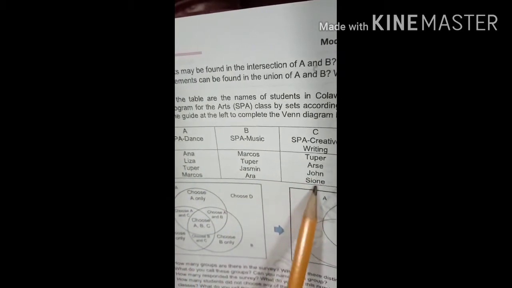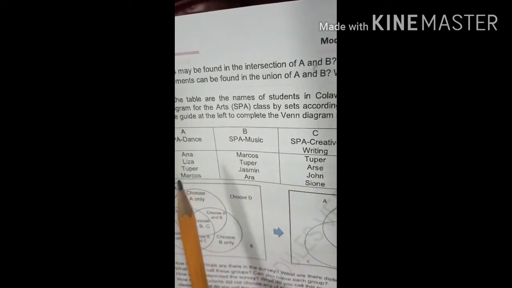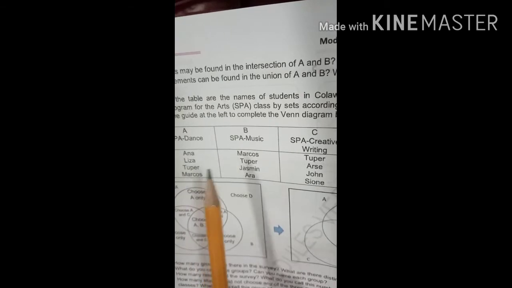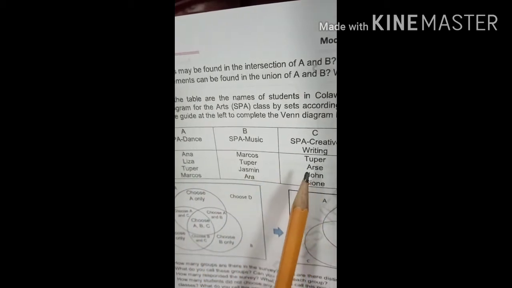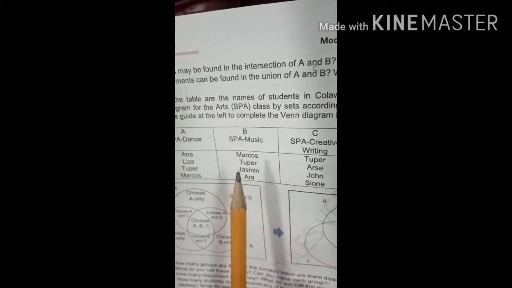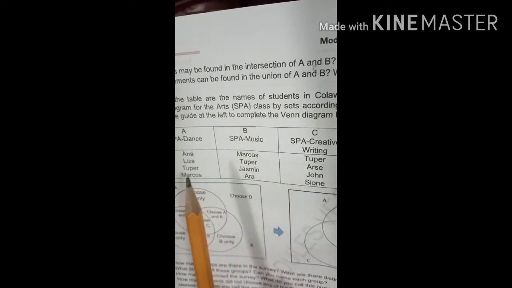So we have Anna, no Anna here, no Anna here. Lisa, no Lisa here, no Lisa here. Tuper. Tuper is here, Tuper is here, Tuper is here. So therefore, Tuper is common to all three sets. Marcos, none. So only Tuper. So you will write here Tuper.